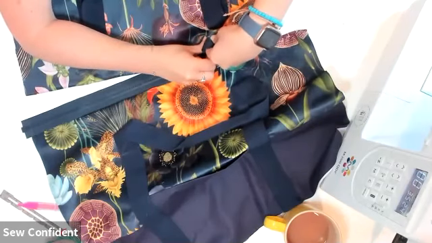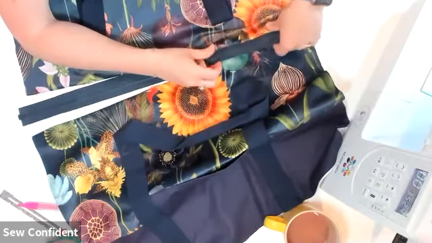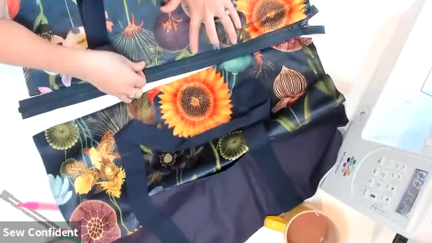I think I might need to get some new pins. These ones do not want to go through this velvet at all.